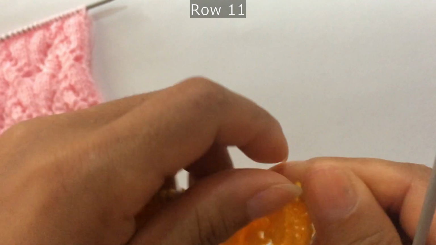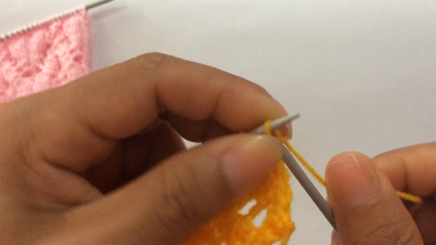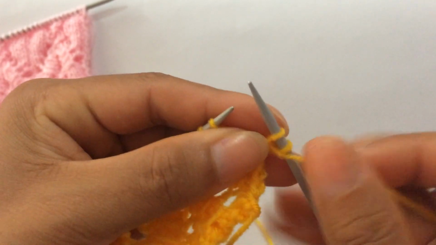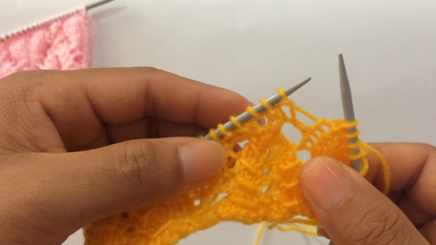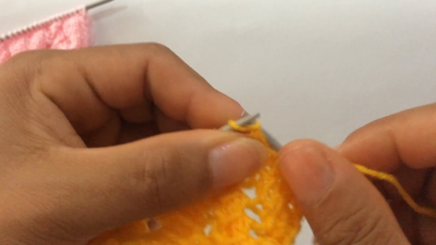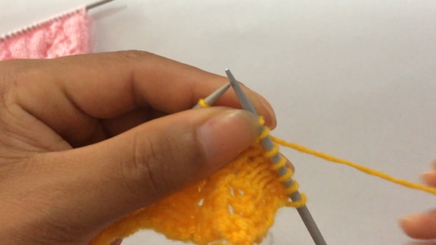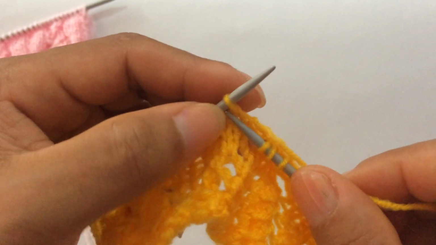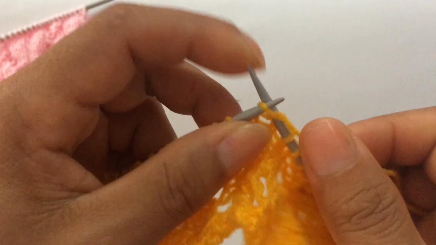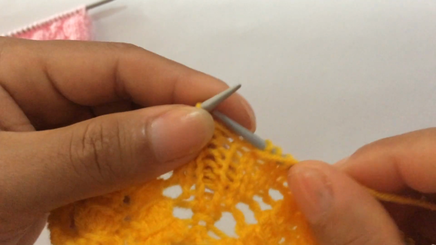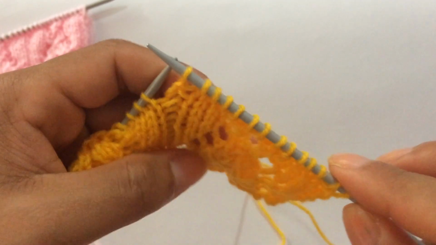Row 11, knit your edge stitch through the back loop, purl 3 and start the repeat, knit 3, 1, 2, 3 and here purl 1, knit 1 3 times, purl 1, knit 1, 1, purl 1, knit 1, 2, purl 1, knit 1, 3, and then knit 2, purl 1, knit 2, purl 1. That's the repeat from here to here.